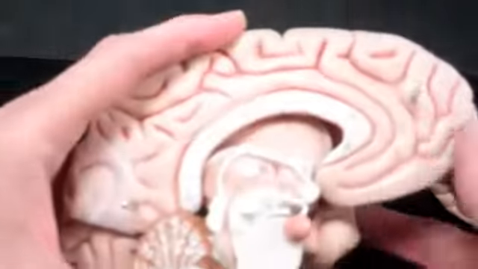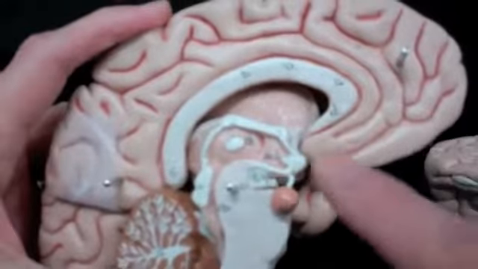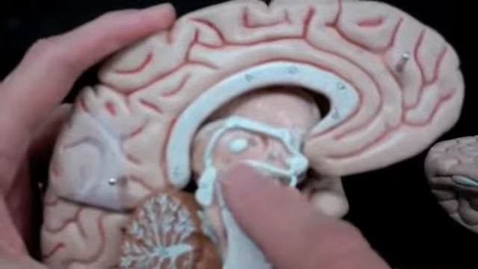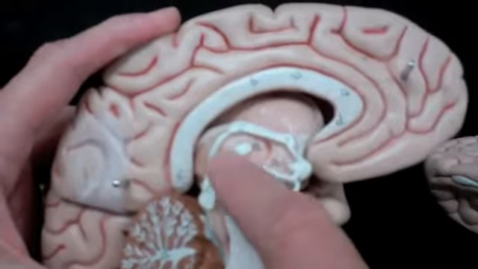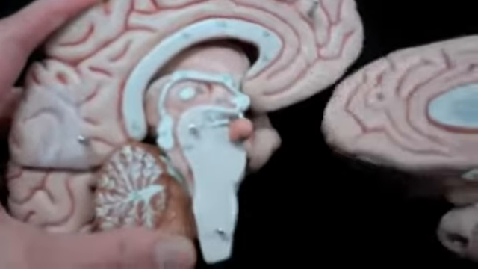So I'm going to go to the other half of the model, and of course this side lacks the septum pellucidum, so we can really see the extent of the diencephalon. This is the matching half to what we saw on the other half of the model.